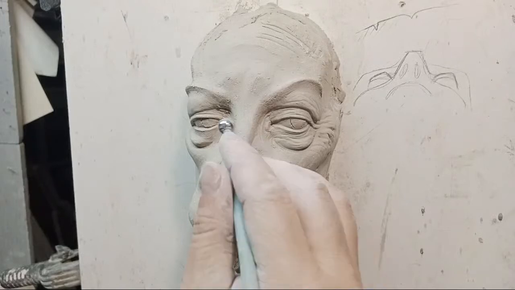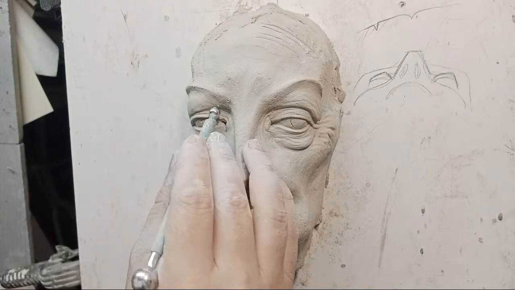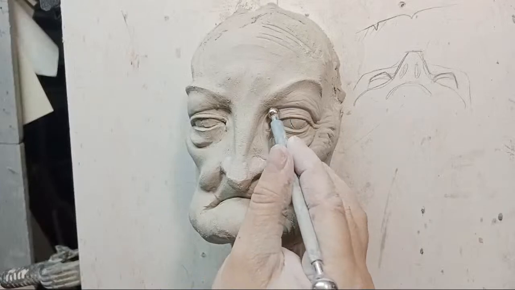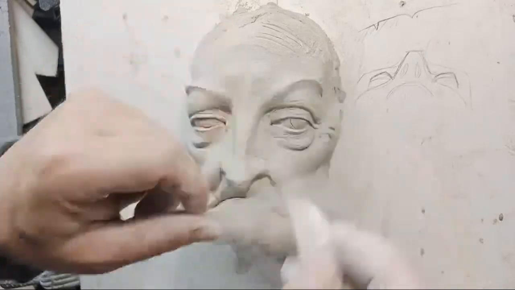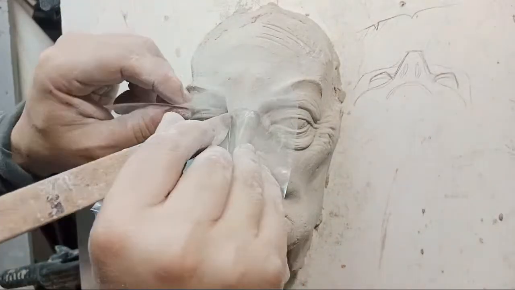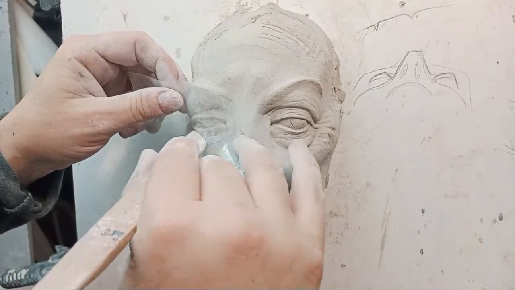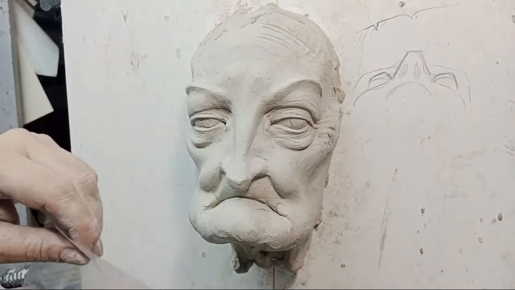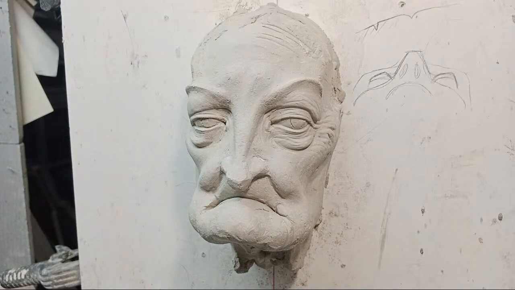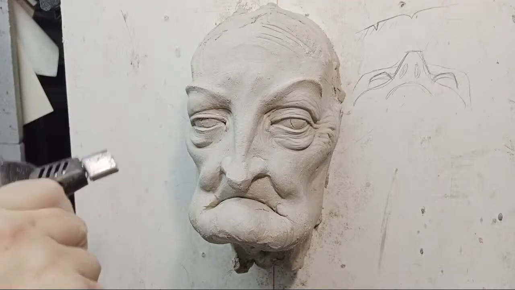Okay, I don't want too many wrinkles here. It's not really logical, so I need to remove them. The skin here is very, very thin, so I don't want too much texture going on. Okay. Place here, because the talc powder didn't arrive here.